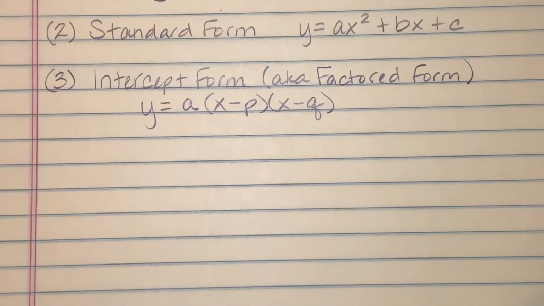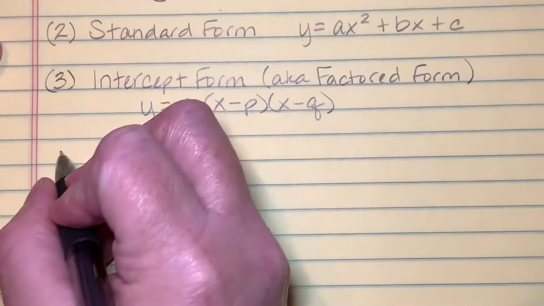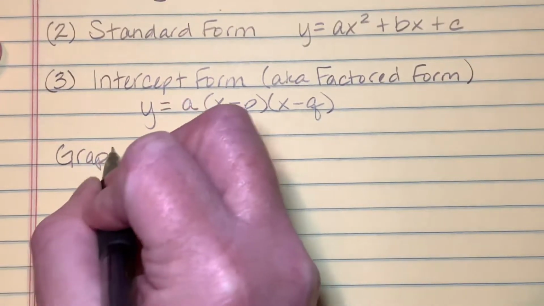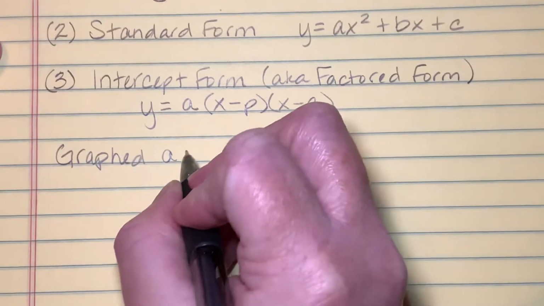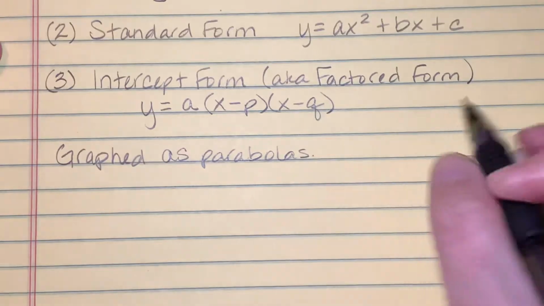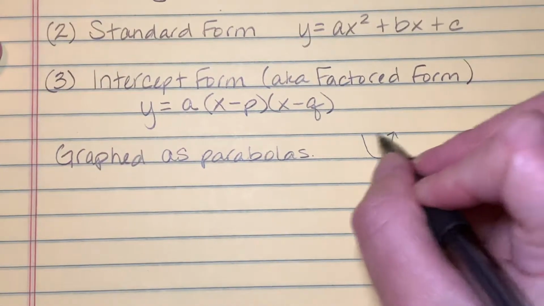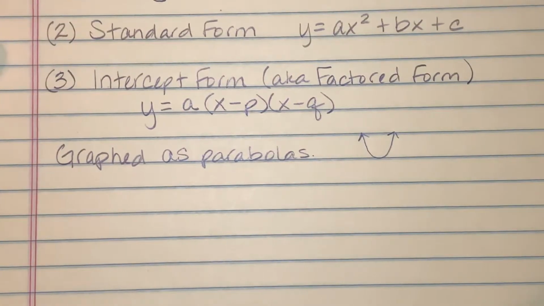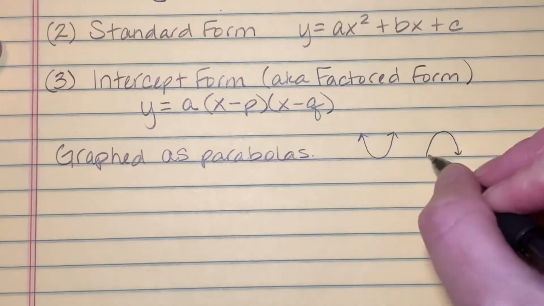Also, just to remind you about quadratics, quadratics are parabolas, right? All three of these forms, if we graph them as parabolas, right? So this is like our upwards parabola, or it might go down.